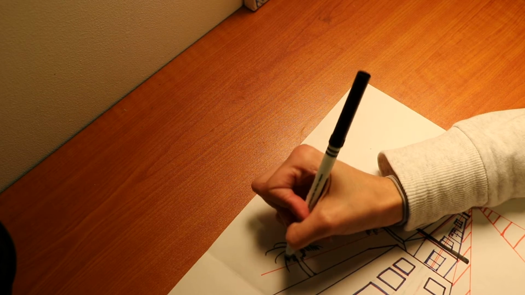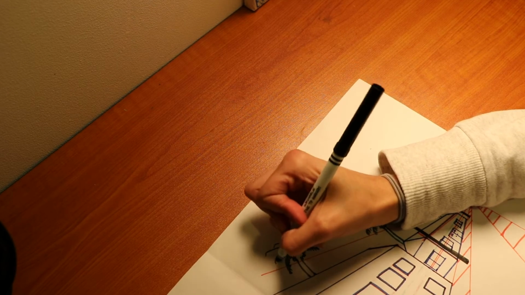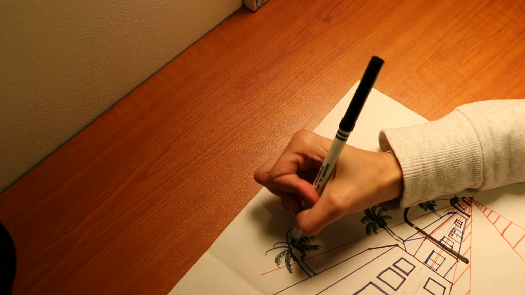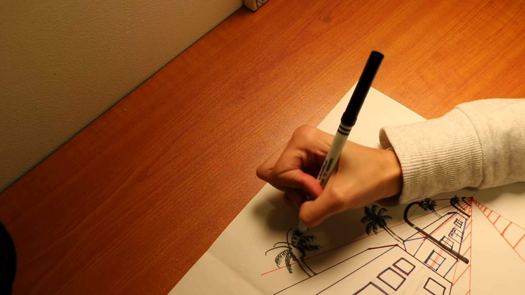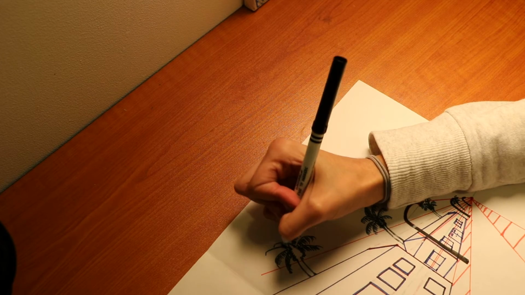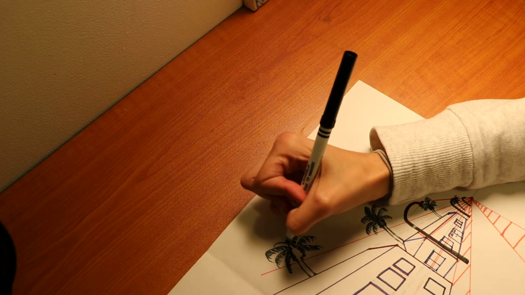I think out of all of the trees I've tried to draw, that palm trees are probably the easiest. Other types of trees are a little bit more difficult because of all of the leaves. These leaves are a little bit easier to draw.